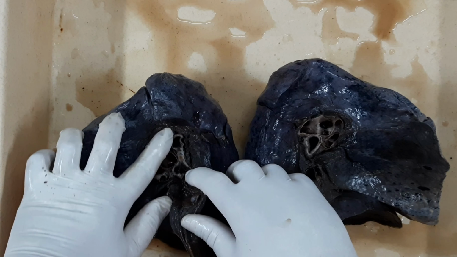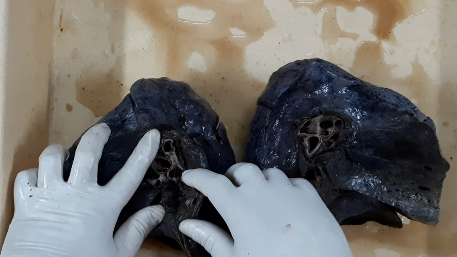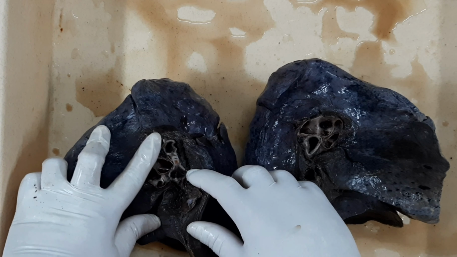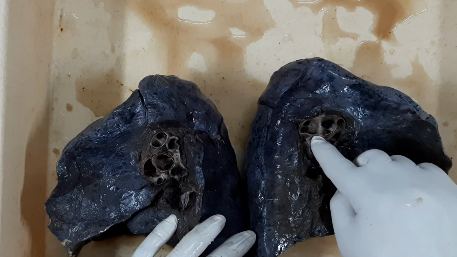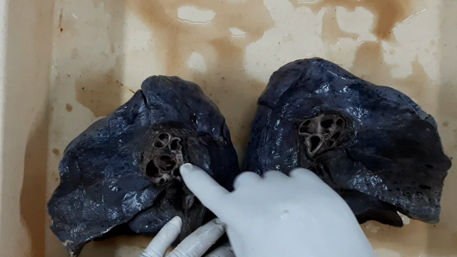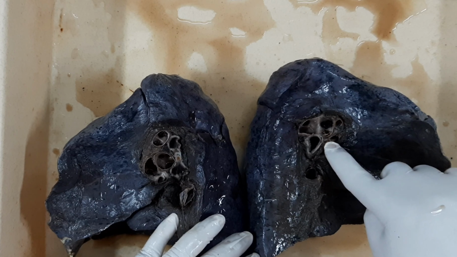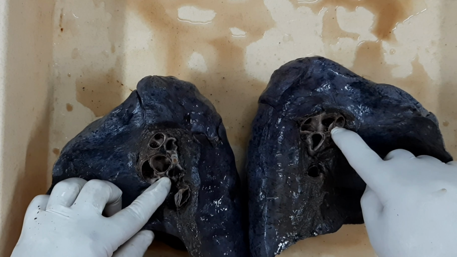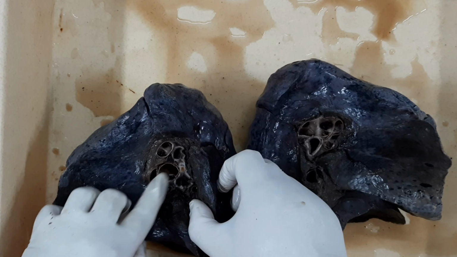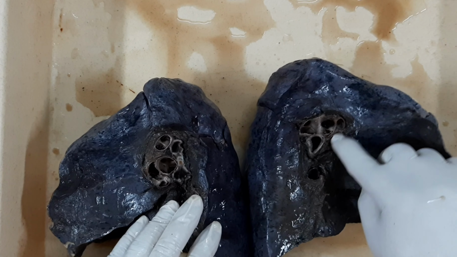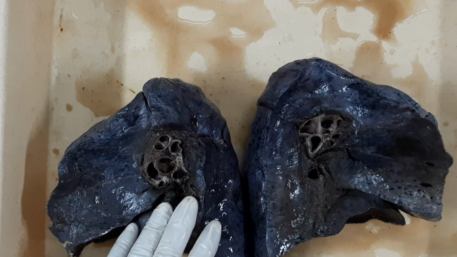Above this there will be the pulmonary artery. The right pulmonary artery is here above this bronchus, as well as on the left side, above the principal bronchus. Now anterior and inferior, these are the pulmonary veins. See this? These are the pulmonary veins, anterior and inferior.